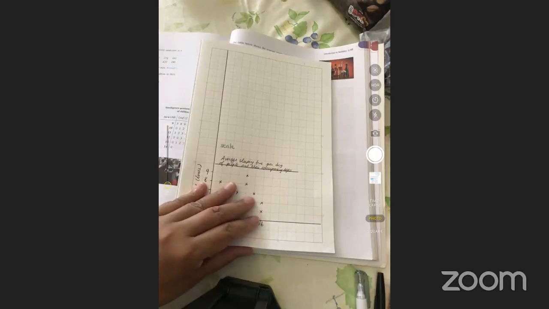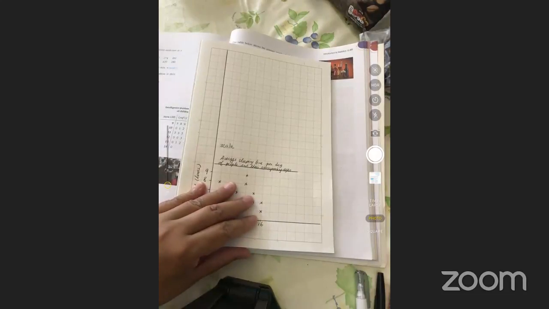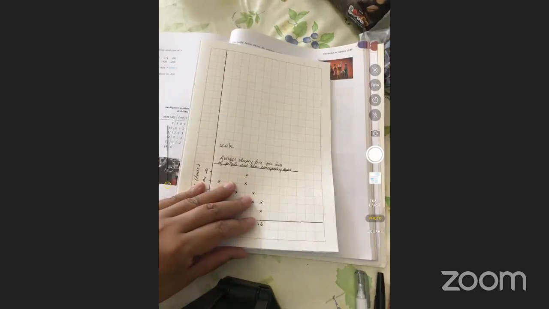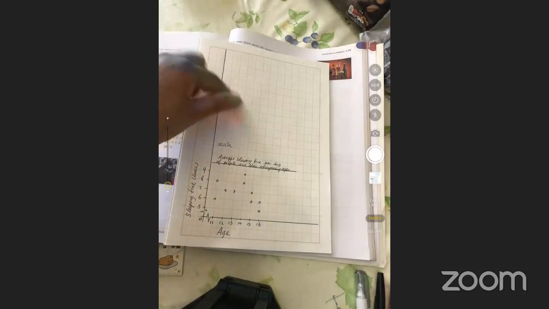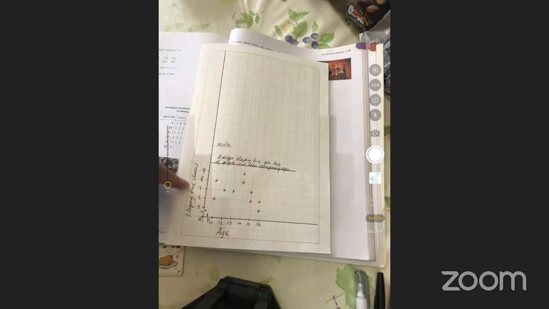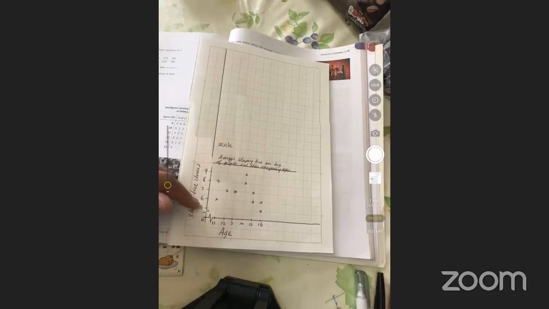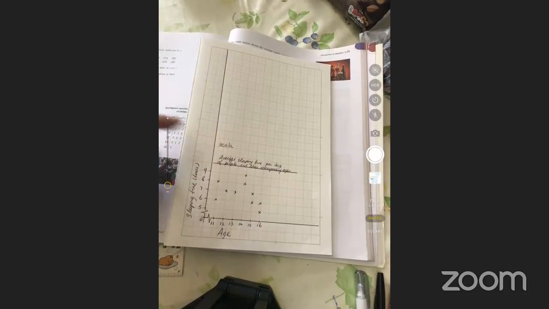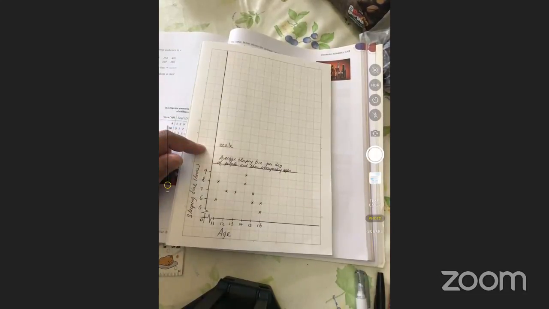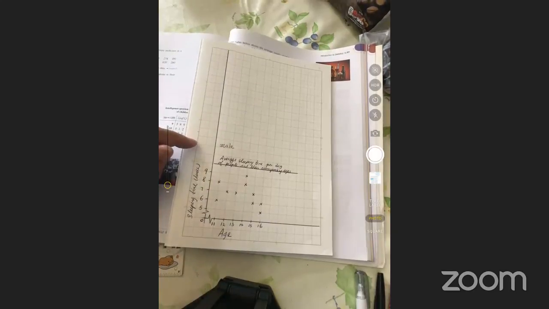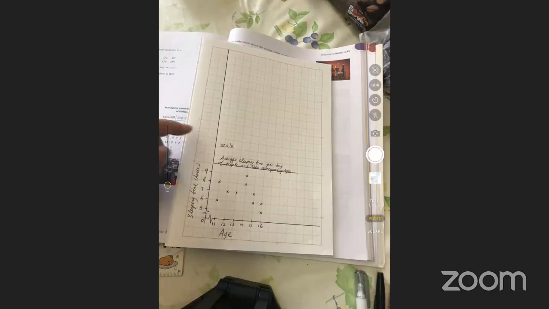Of course, for stem and leaf diagrams, you can just do your work on single line paper. But for a scatter diagram, this kind of diagram, you had better have graph paper like that. If you don't have graph paper, go to a stationery shop to buy one, or if you have a printer, you can print graph paper by yourself.